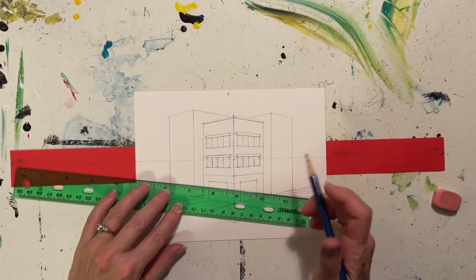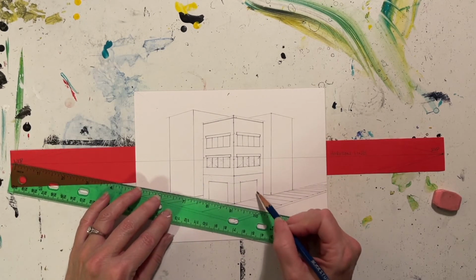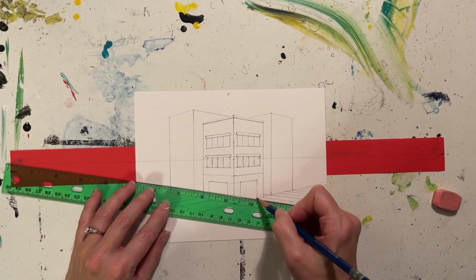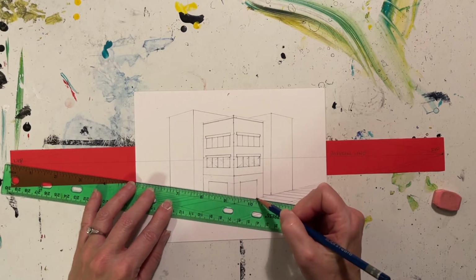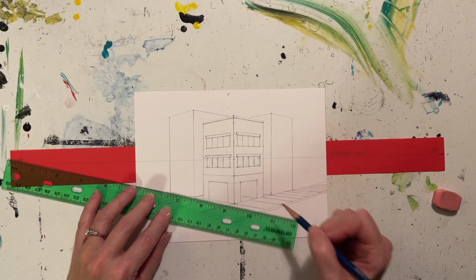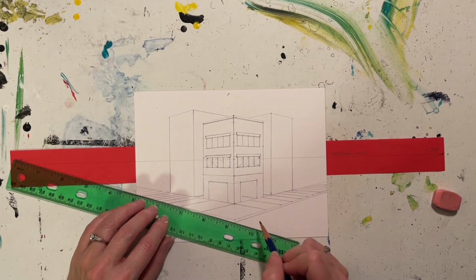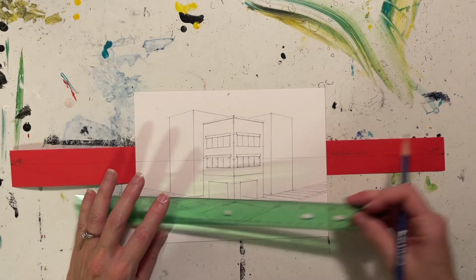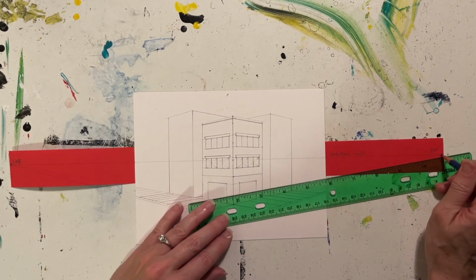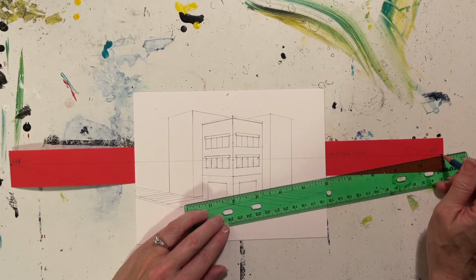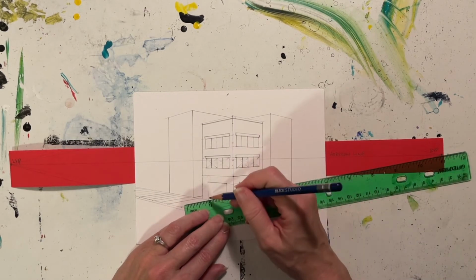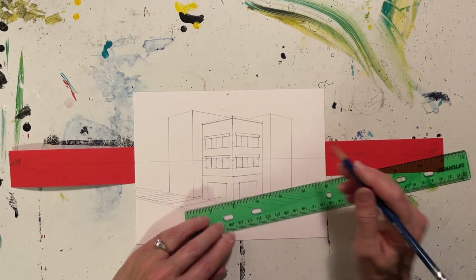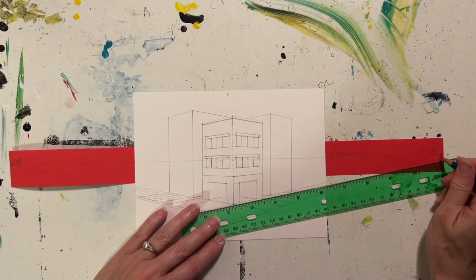Down here, if we take our ruler and our pencil and make a little line that's going back like this into our building. So maybe it's just a little covered area to get back into our building.